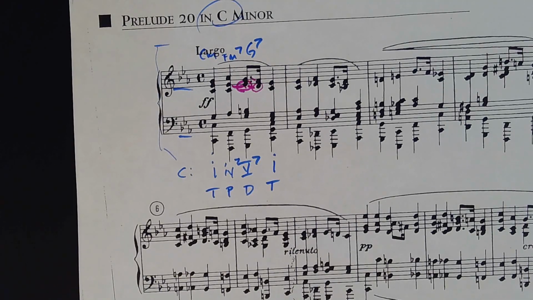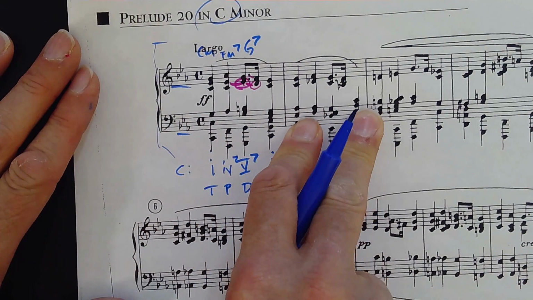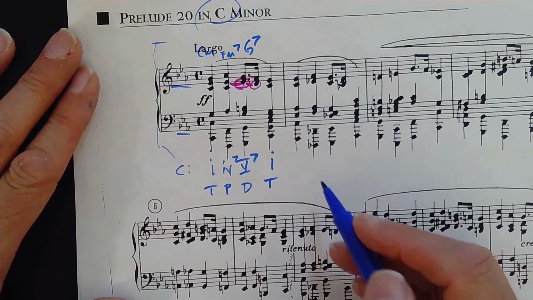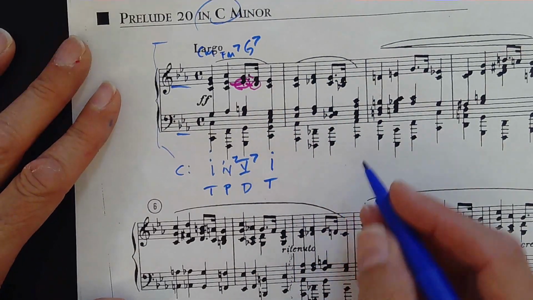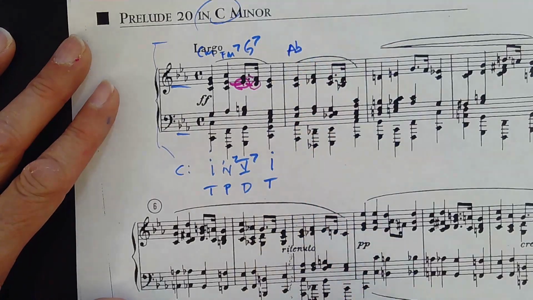Measure 2 is the exact same thing as measure 1. It's just in a different key. And there are chromatically altered chords here, but we can account for that by understanding that this is this idea in a different key. Let's just label the chords and then we'll deal with the Roman numerals after. So right here I see A flat, C, E flat. That's an A flat major chord.